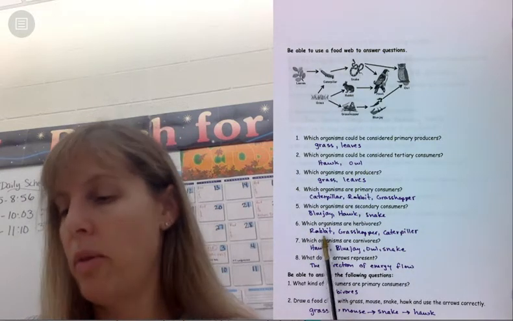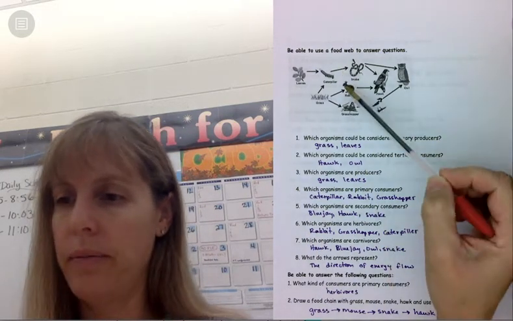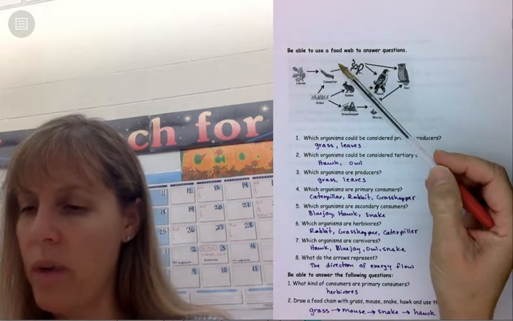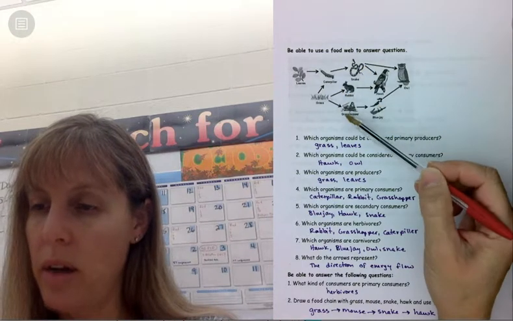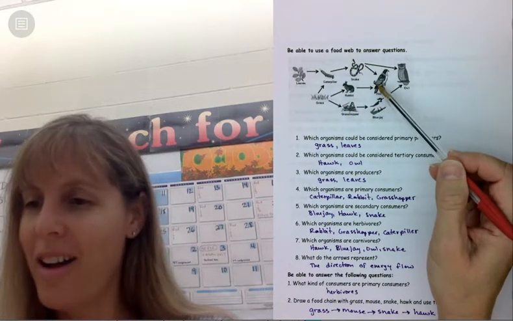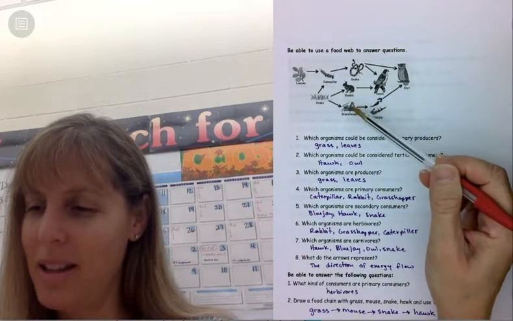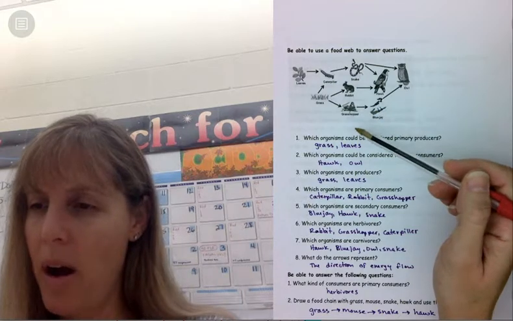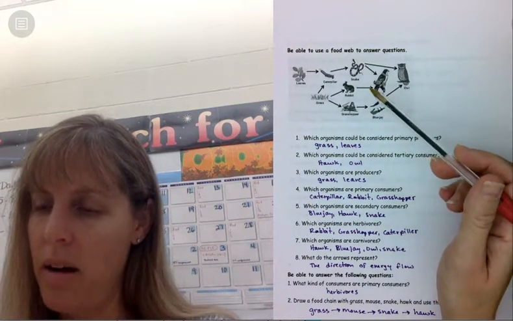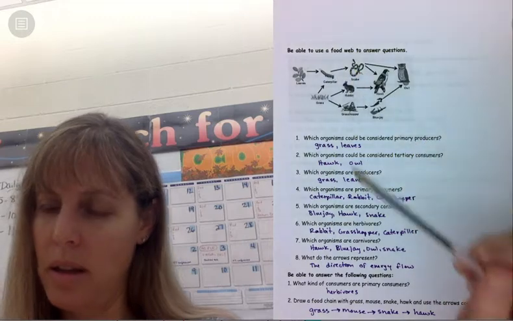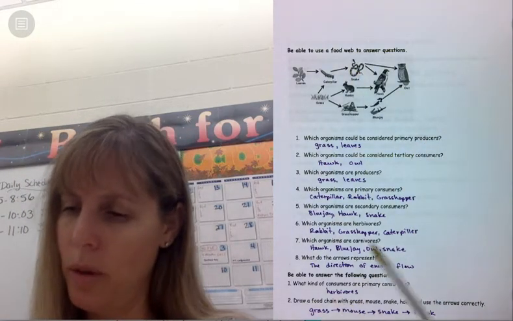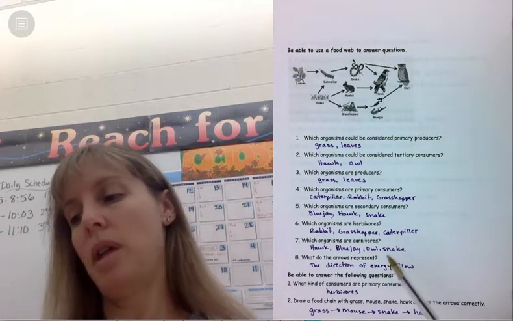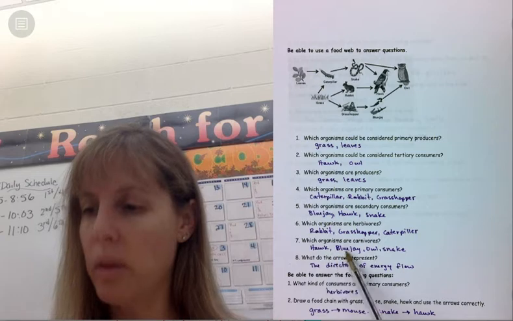The organisms that are herbivores are the rabbit, the grasshopper, and the caterpillar. Rabbit, grasshopper, caterpillar. Okay, the carnivores are the hawk, because it eats the grasshopper. The hawk, because it eats the rabbit. The blue jay, because it eats the grasshopper. The owl, because it eats the blue jay, and the snake. And the snake is also a carnivore because it eats the caterpillar. It probably would eat baby rabbits too. They're just missing an arrow there, right? So the organisms that are carnivores are the hawk, the blue jay, the owl, the snake.